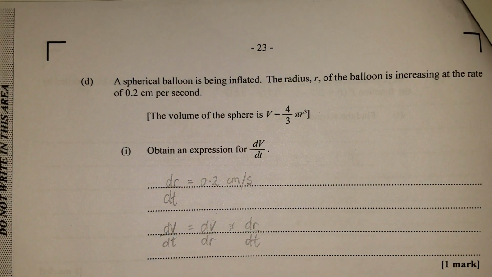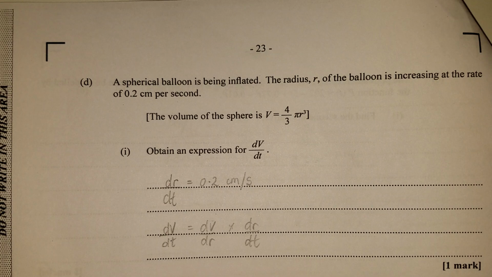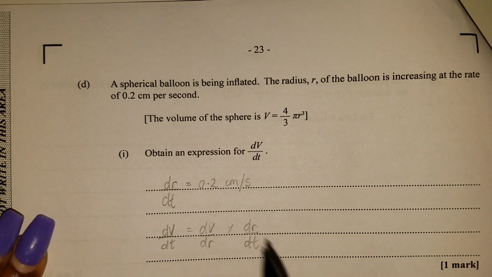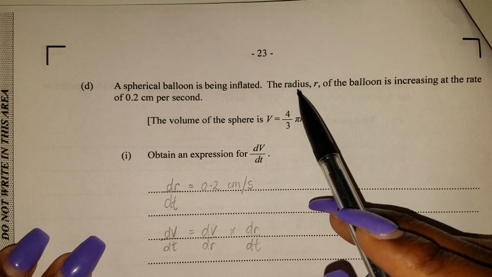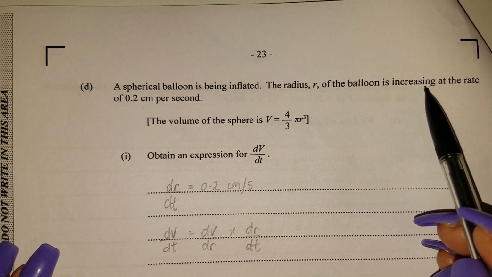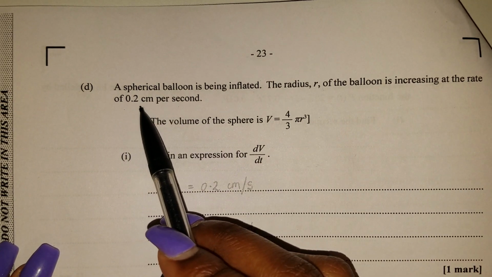Next question says, a spherical balloon is being inflated. The radius r of the balloon is increasing at a rate of 0.2 centimeter per second. Obtain an expression for dV/dt. Now this 0.2 centimeter per second will be our dr/dt because it says the radius is increasing at a rate of 0.2.